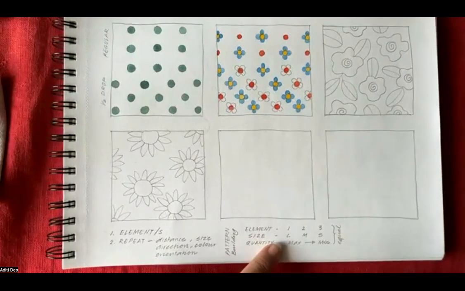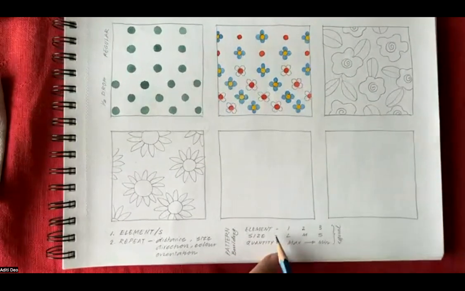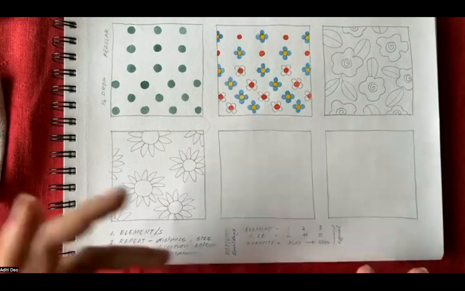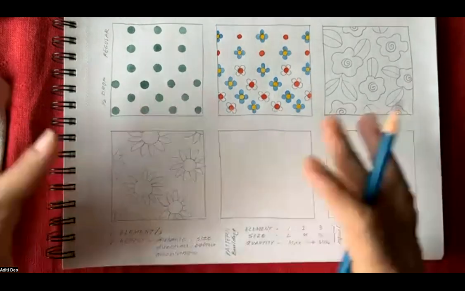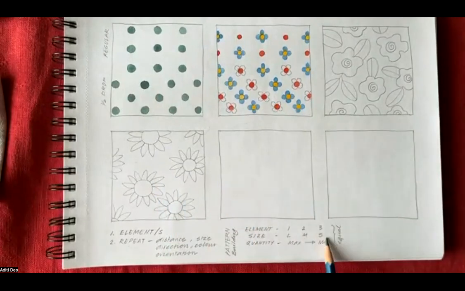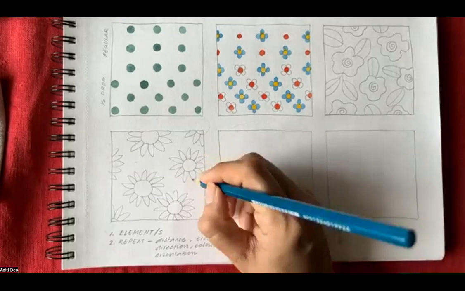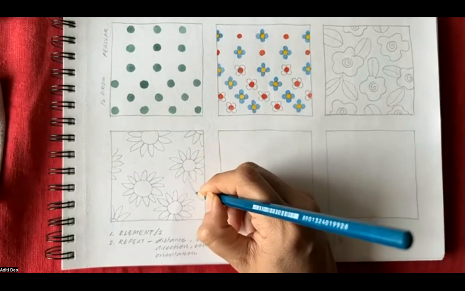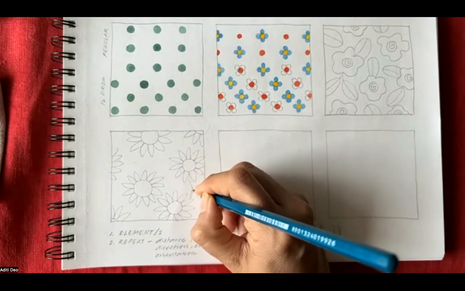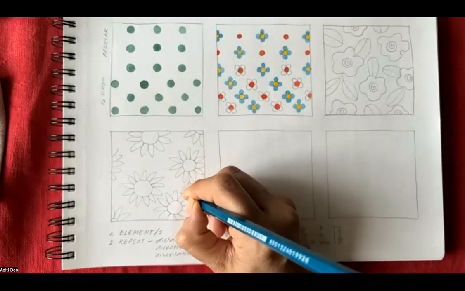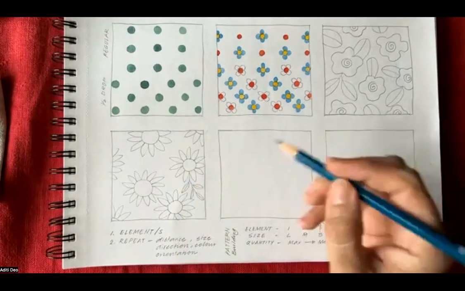So this is the largest element. Usually the largest element should be very little, and then you have the smallest element, which should be in multiples, in larger numbers. Now if we want to experiment with this, our leaves can be much smaller and they can be numerous. And the same rules apply.